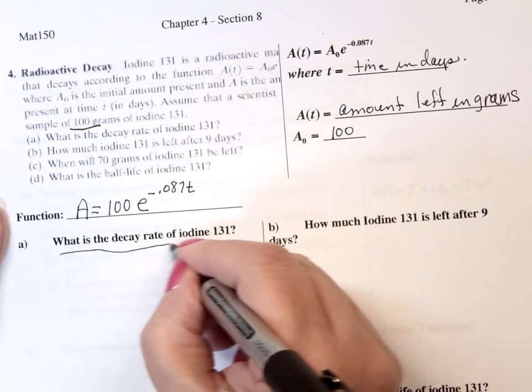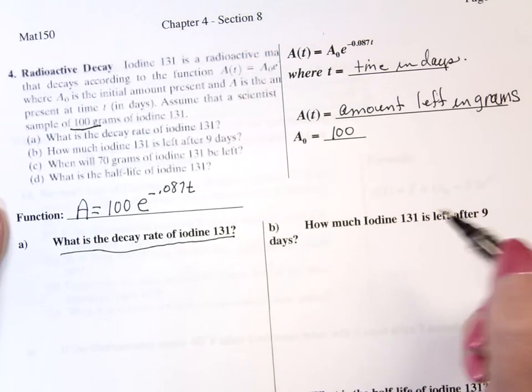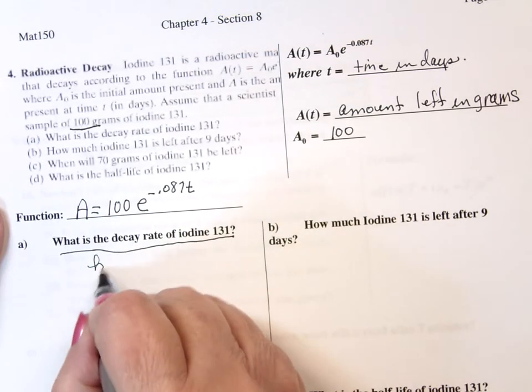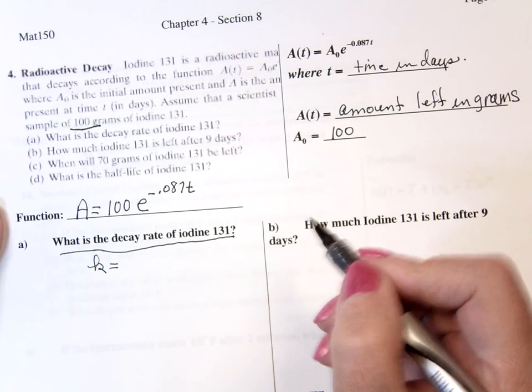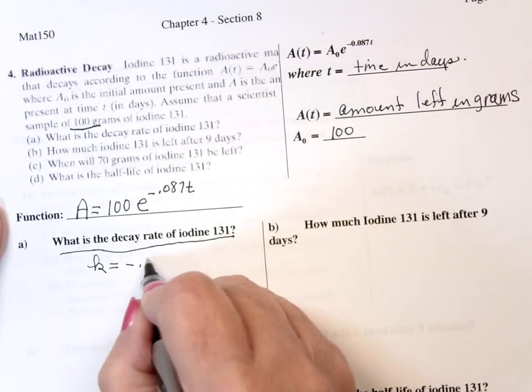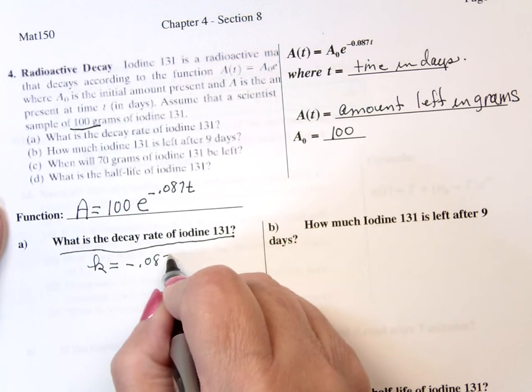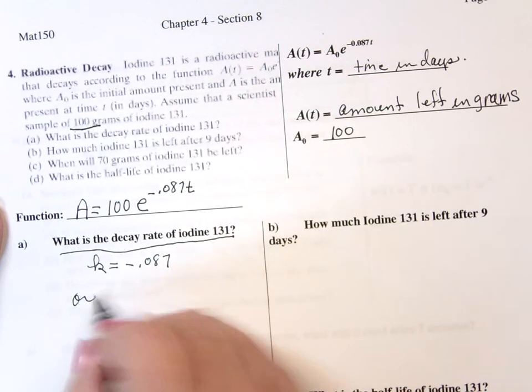Now, what is the decay rate of iodine? Well, what's k in this instance? Negative 0.087, or what?